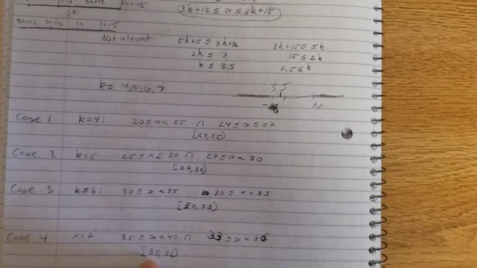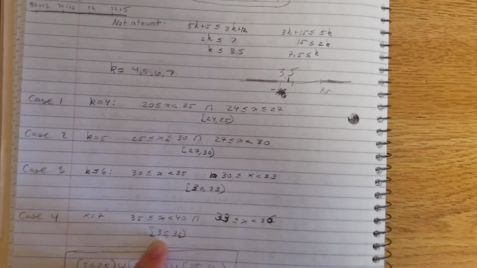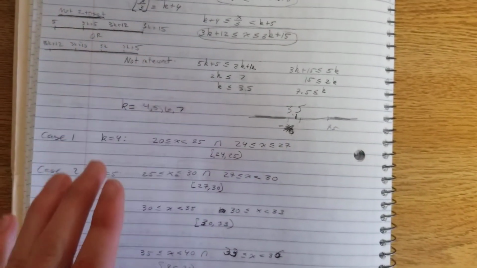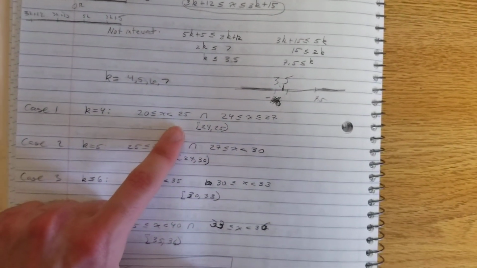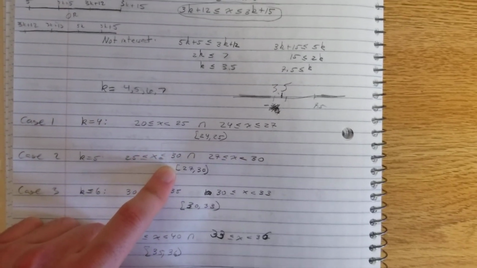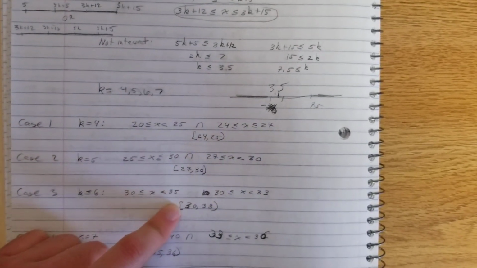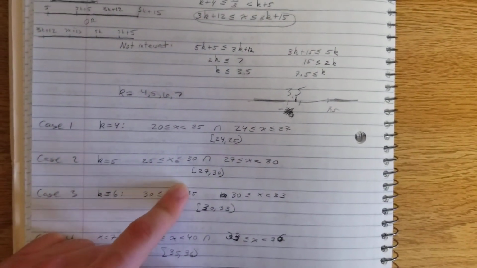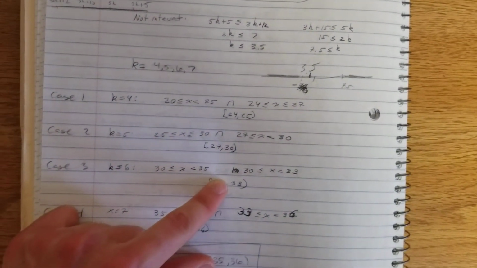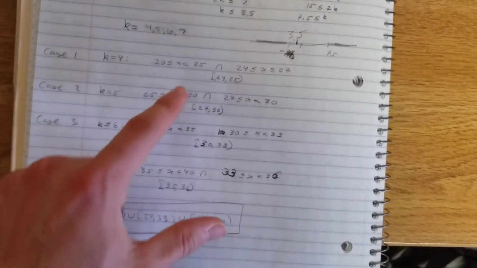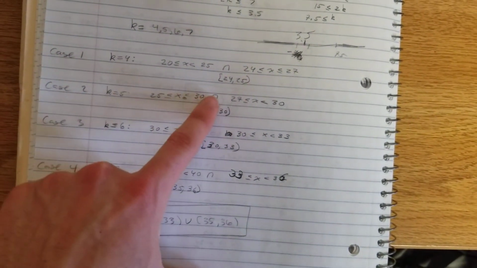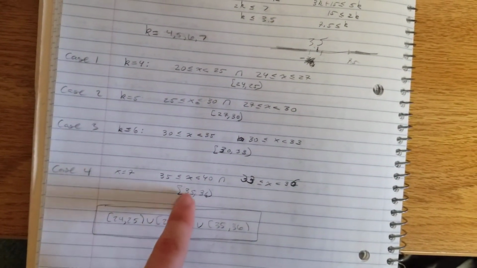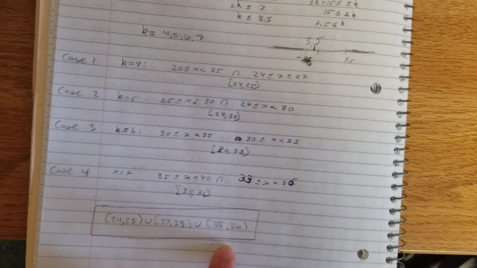And then, finding the total interval: since 30 is included in one and not included in the other, you combine these two intervals. So this interval is 27 to 33. So your answer is your three intervals: 24 to 25, which is here, 27 to 33, which is here, and 35 to 36, which is here. And that's your answer.